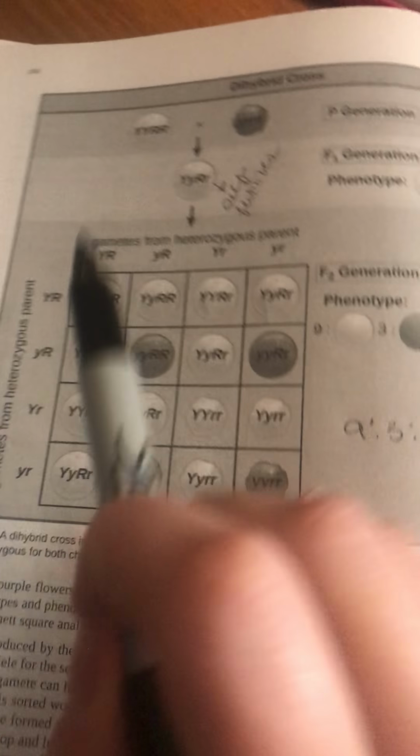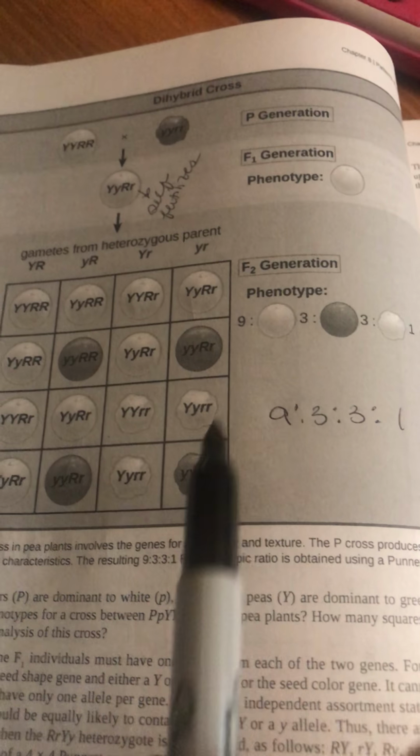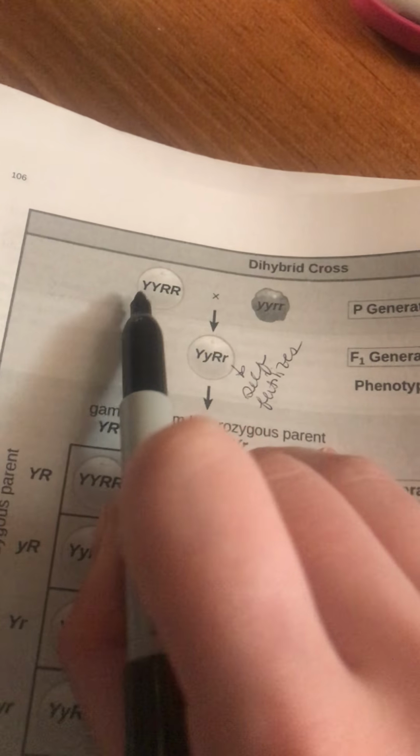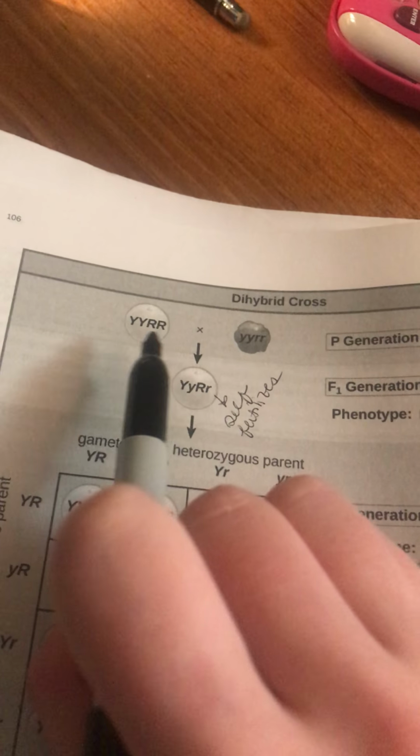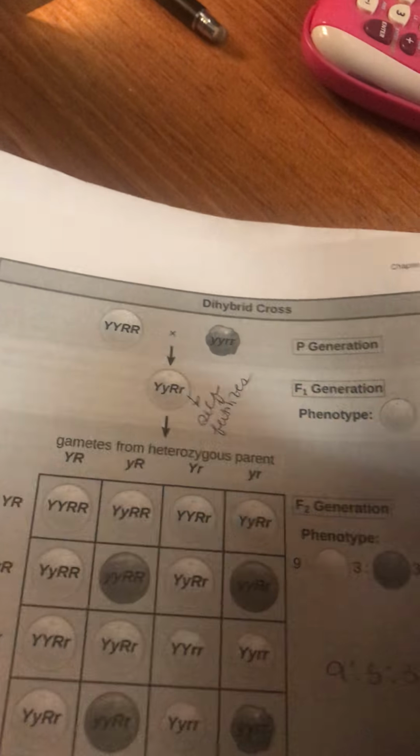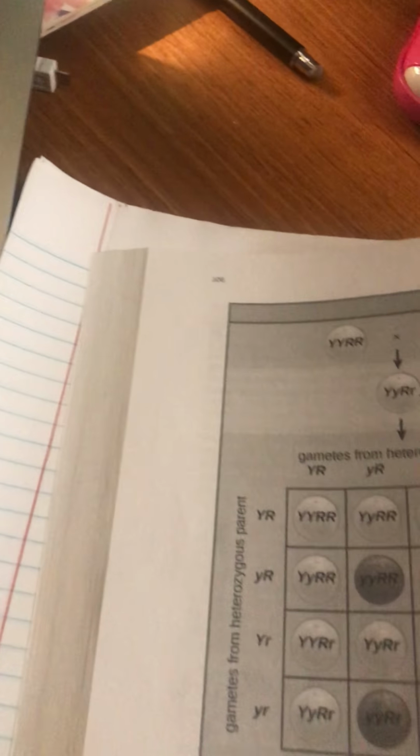Okay, so let's try to read the one they've already done to save some time. This is a cross between, let's see, they took this guy and crossed him with this guy. So all homozygous dominant to all homozygous recessive. And those traits could have been anything. So let's make it more readable.